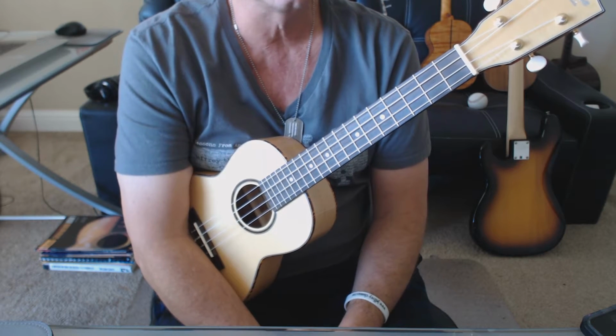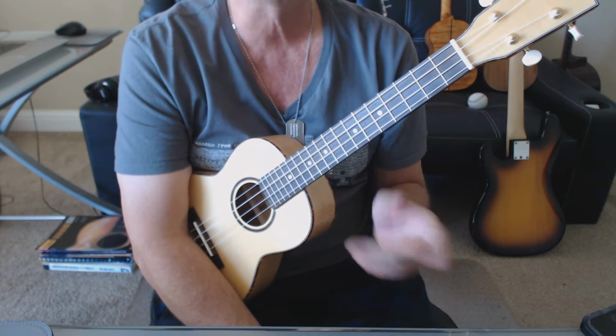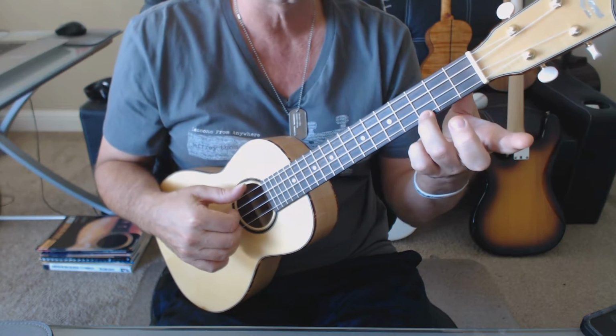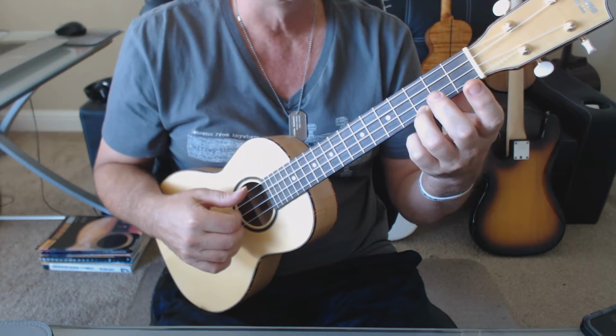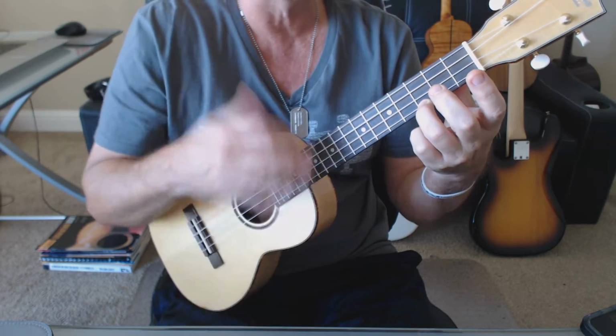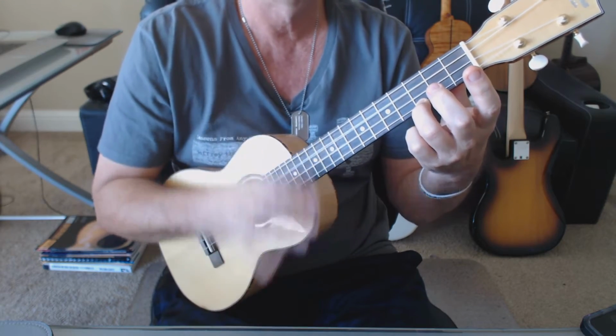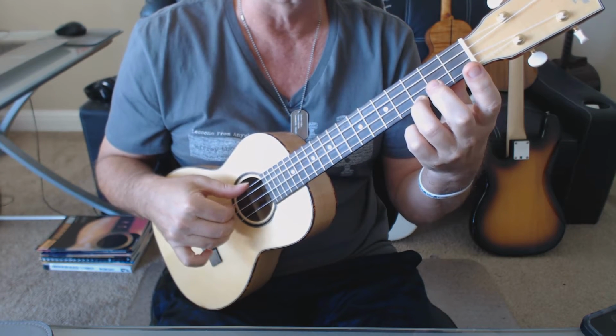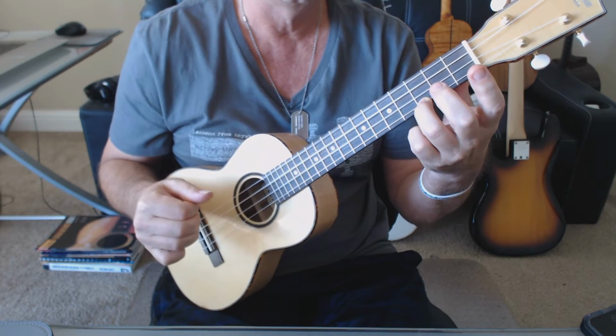Block chords and arpeggios. Make sure you're following the link in the description to the tablature on my website. We'll use a basic C for the whole lesson, and instead of strumming, we're going to use the block chord, and this is what happens with a block chord.